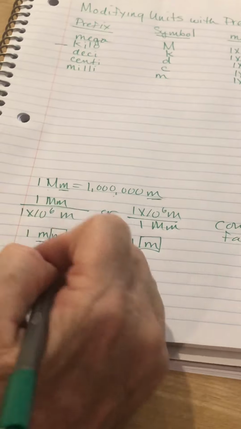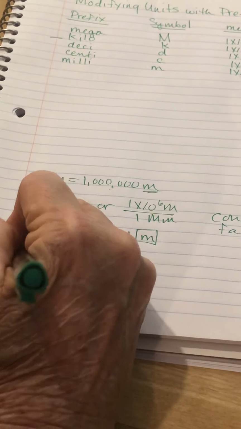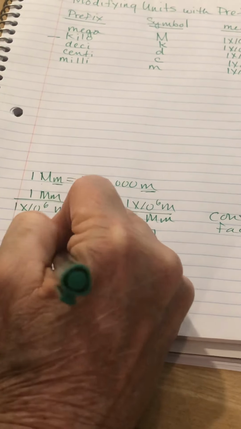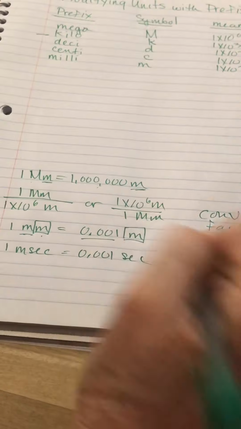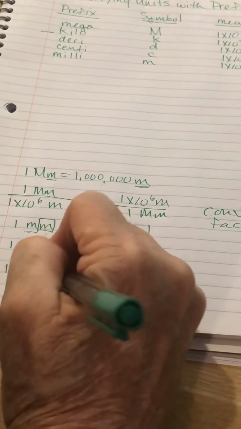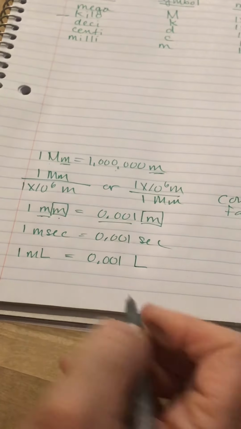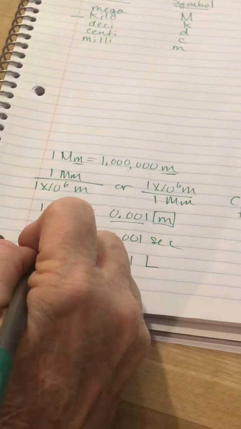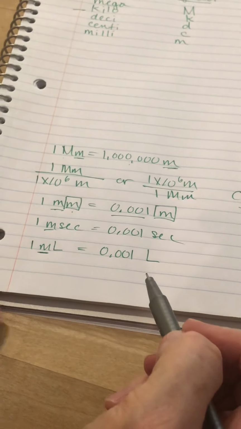Whenever you see an M before something, it means milli. So you could have 1 millisecond equals 0.001 seconds. 1 milliliter equals 0.001 liter. Okay, but a leading M is always a prefix and does not stand for meter.